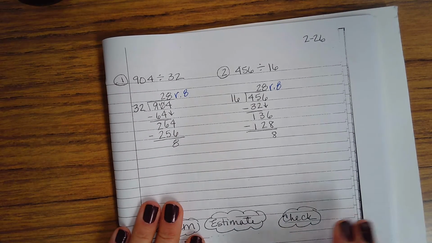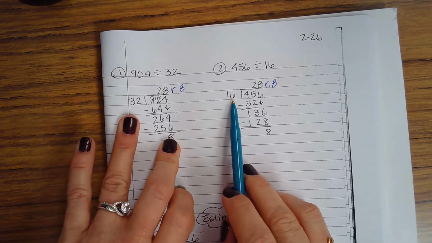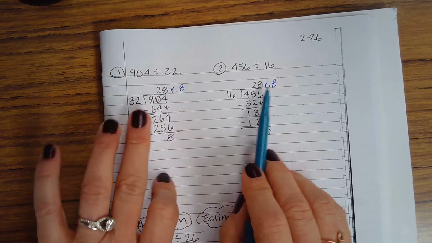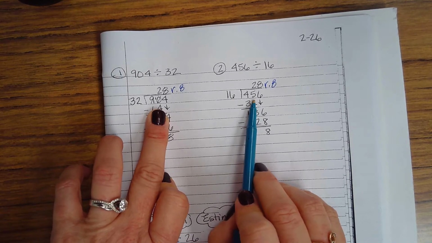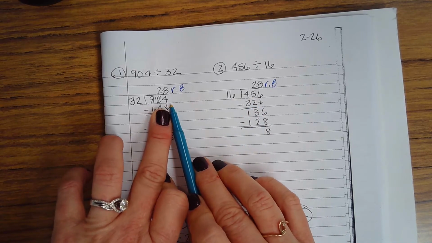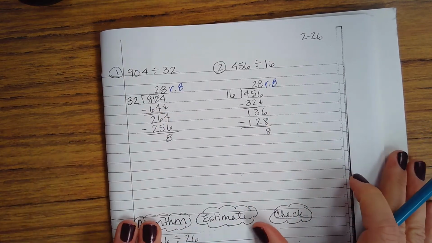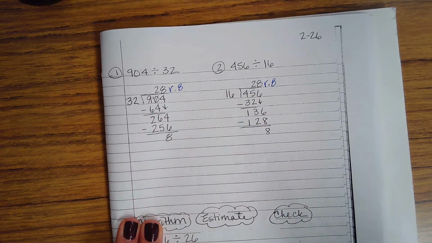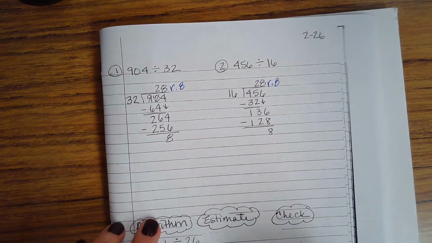All right, so Bradley was brilliant and he had an insight. He said, I'm pretty sure that these quotients are the same because 16 is half of 32. And then he said, I am assuming that 456 is half of 904. Wow, that was insightful. So now let's start playing with this problem so that we can get rid of the remainder, zero it out, and prove it, and let's just see what we end up with.